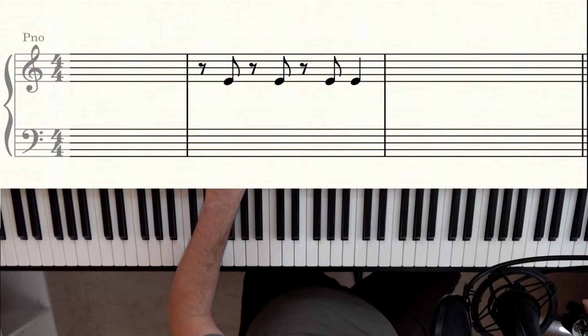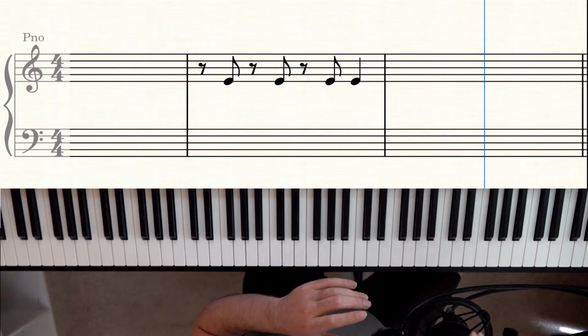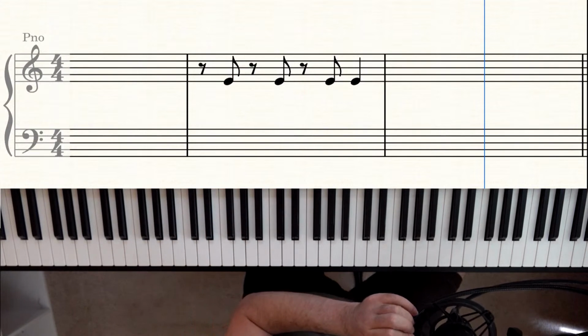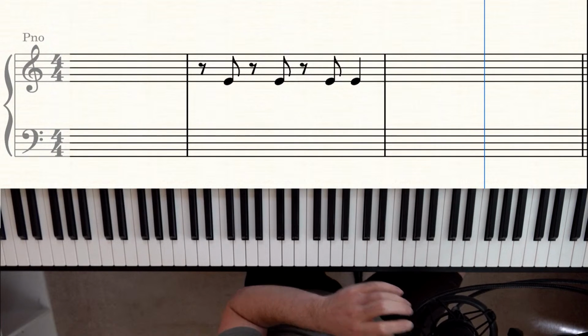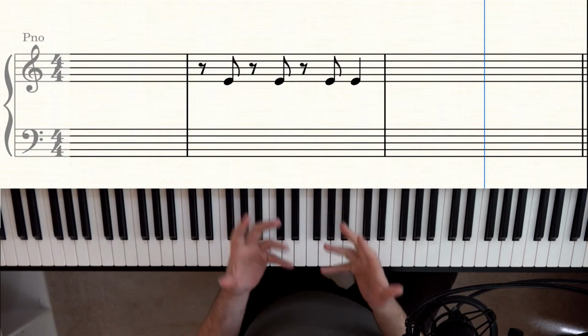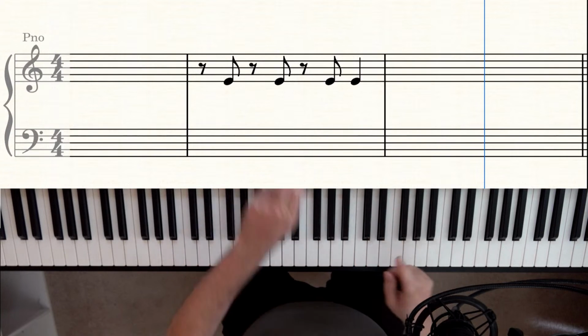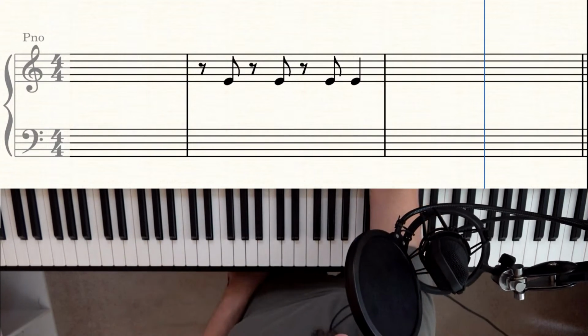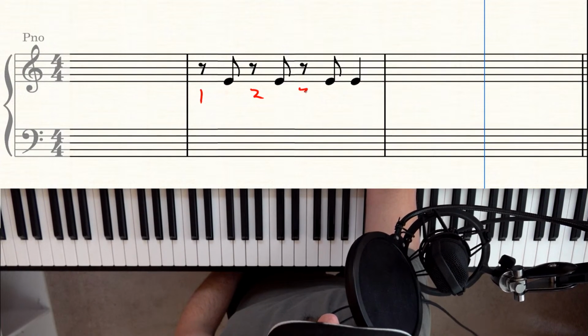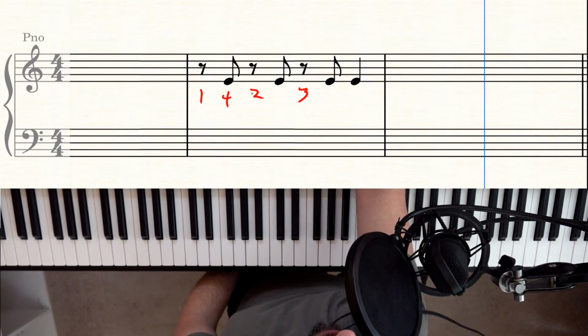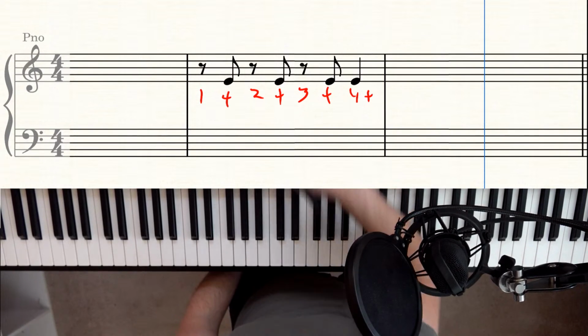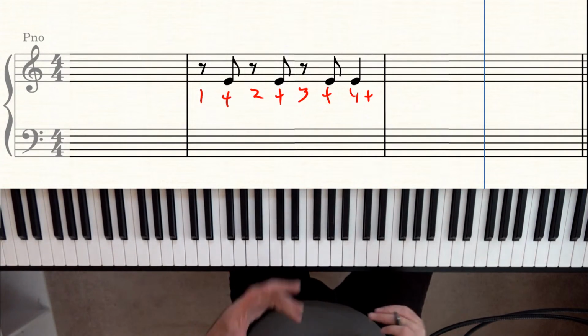Now, look at this measure. Is this measure syncopated? What do you think? Just think about it for a second. It's obviously syncopated, right? Because we have notes hitting where you wouldn't expect. There's no notes actually on beats 1, 2, and 3, which would fit right here. 1, 2, 3. See how there's nothing there? And that means we're hitting on the and of 4, right there.